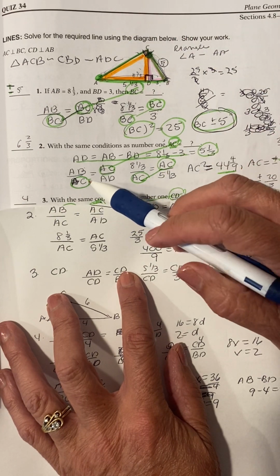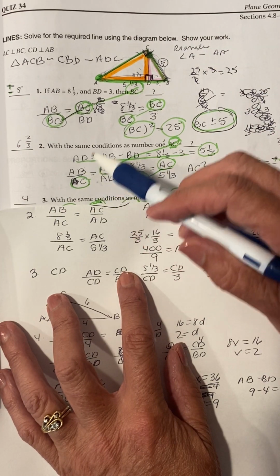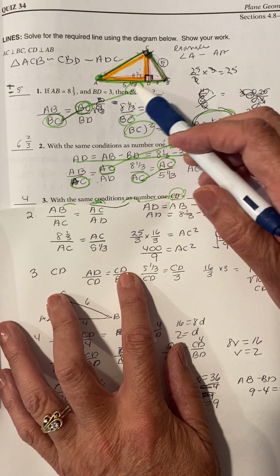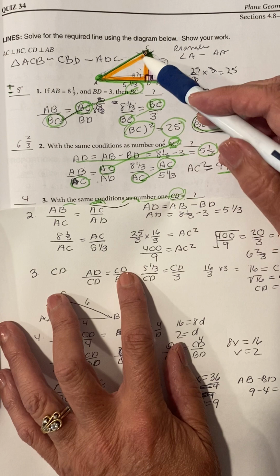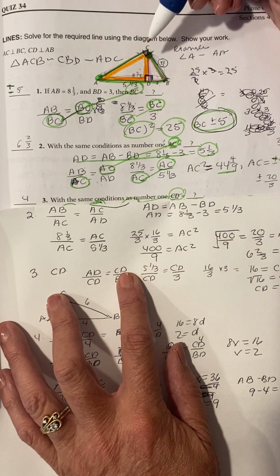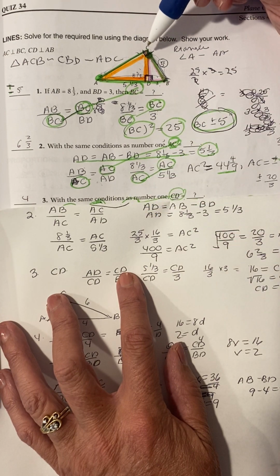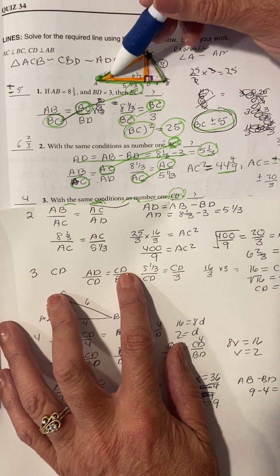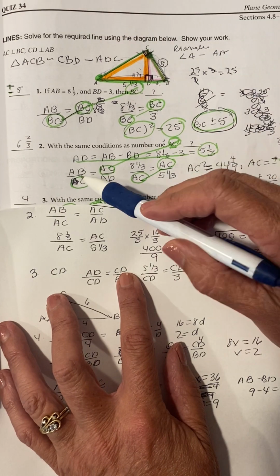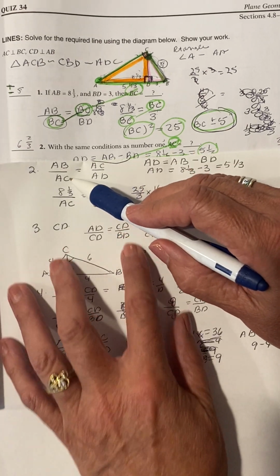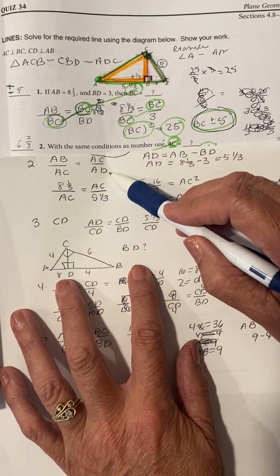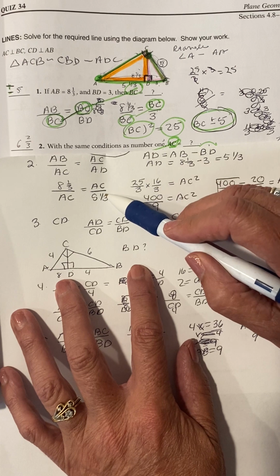So now we have AB, this big one, to AC, and then the common one, AC to AD. Where's AD? AD is right here. So write this: AB to AC equals AC to AD. Okay, now let's put it in.